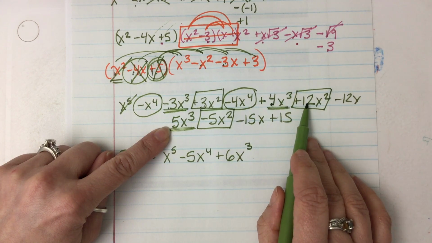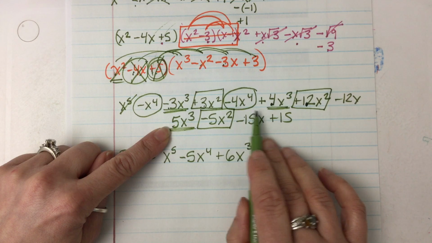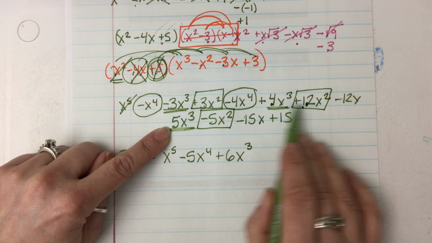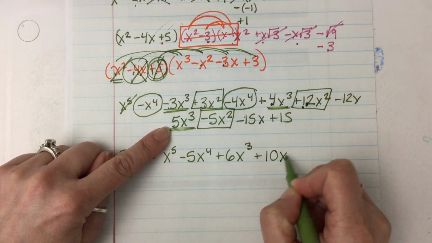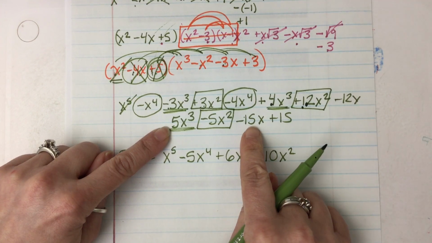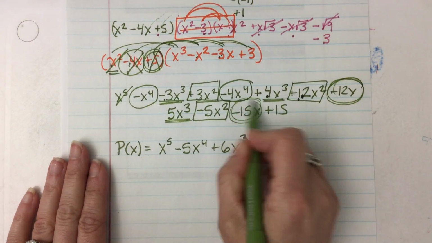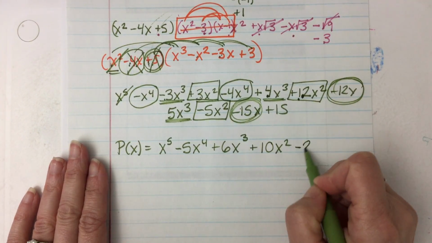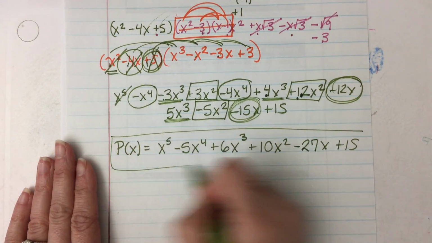3 plus 12 is 15. 15 and a negative 5 is positive 10x squared. I saw this 15 and I kind of psyched myself out. Here we go. X's. This has an x and this has an x. Negative 12 and a negative 15 makes negative 27x plus 15.